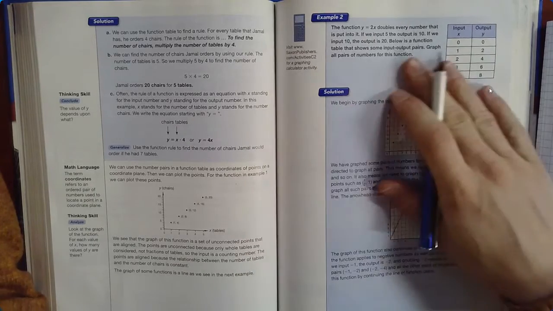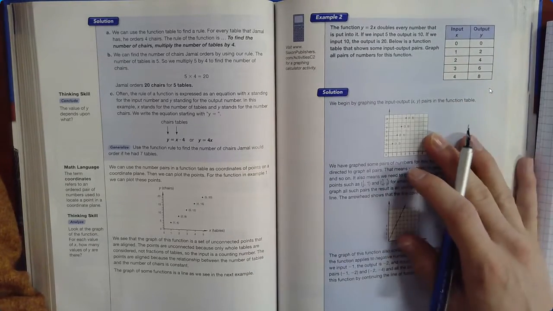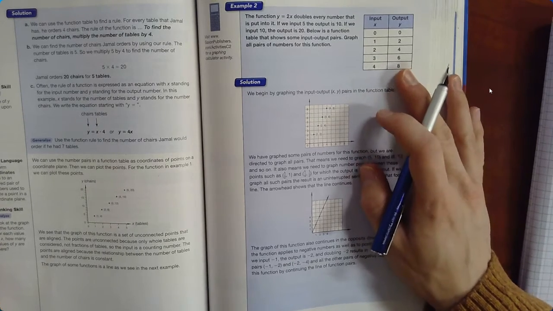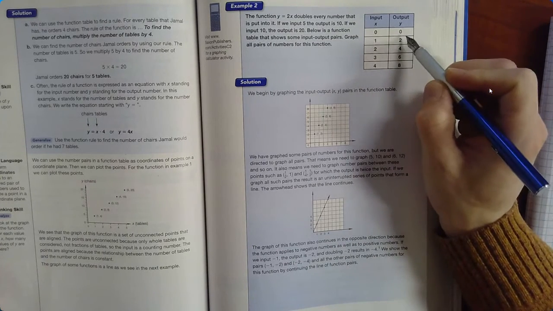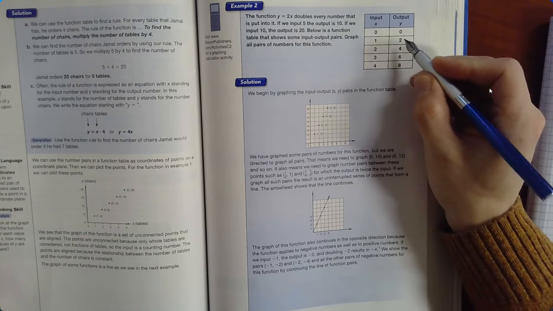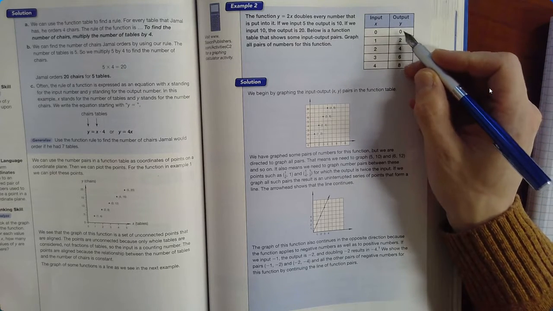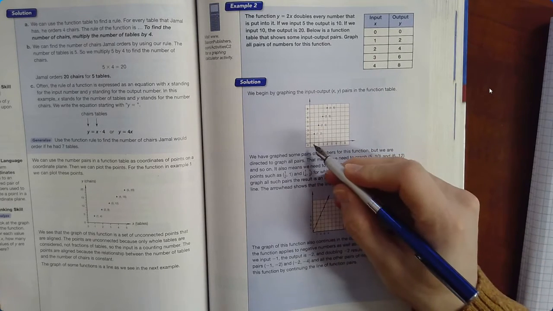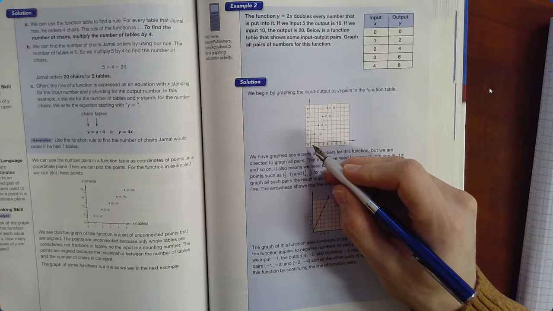So going ahead to the next one, we see a different input-output. Now when x is 0, y is also 0. That's important. That means the line goes right through the origin. We're going to later see graphs that don't necessarily start at 0, 0.